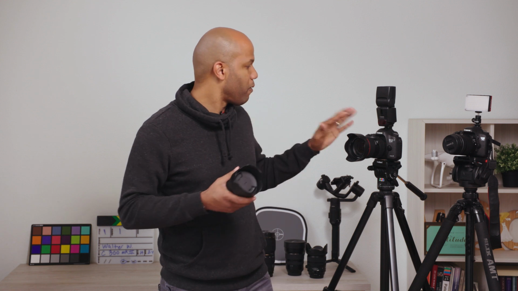So just remember, that's the focal length. 50 millimeters on a full frame is 50 millimeters if it's a full frame lens. A 50 millimeter full frame lens on a crop sensor is going to be 50 millimeters times 1.6.